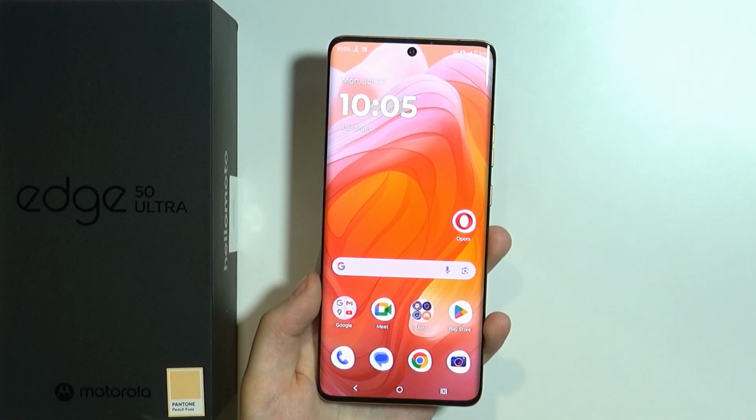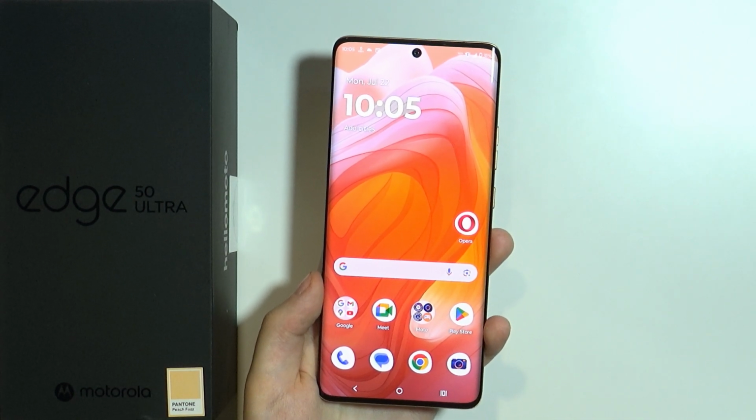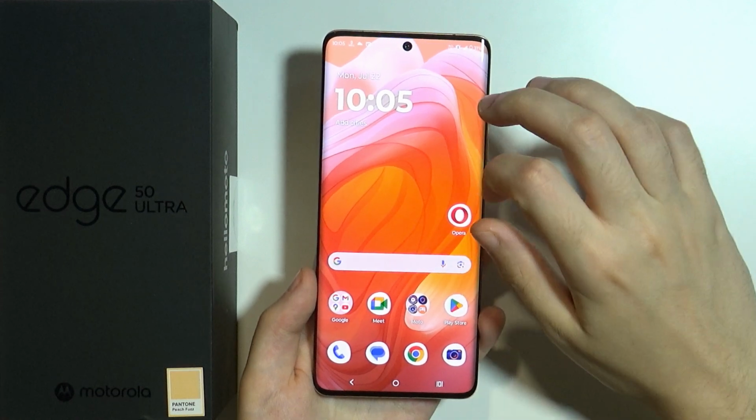Hello, in this video I'm gonna show you all hidden modes available on Motorola Edge 50 Ultra. The first one is the developer options.